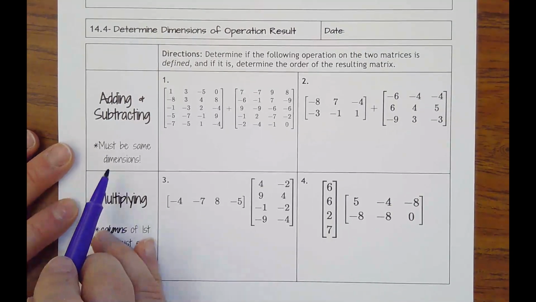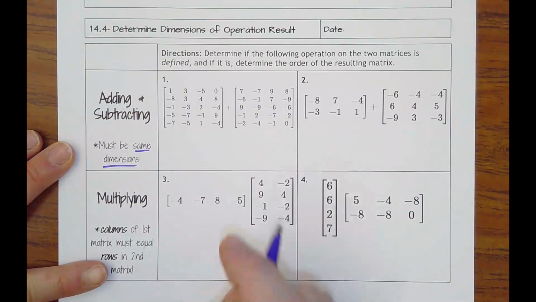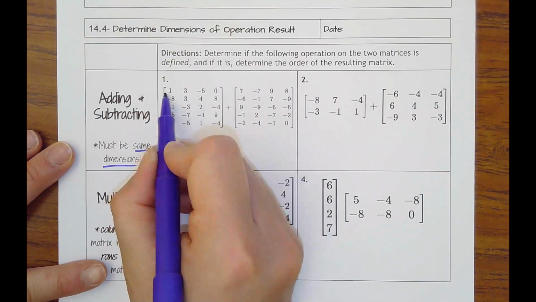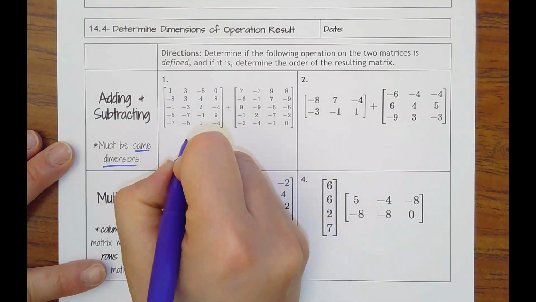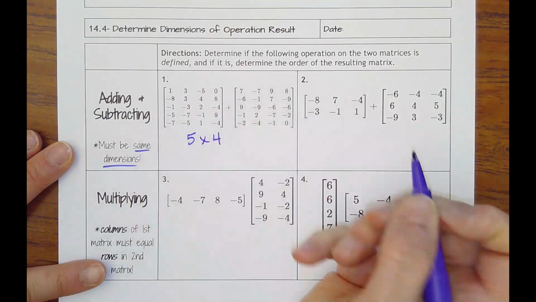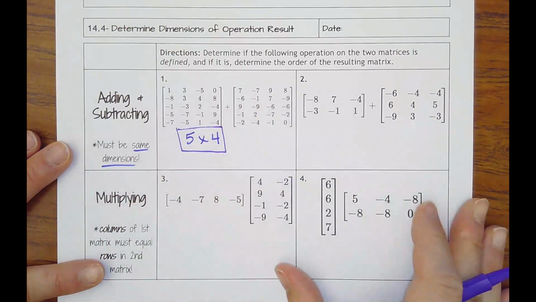So we already talked about when you add and subtract, you must have the same dimensions. So looking at this, remember we go rows by columns. So that's a 5 by 4. And this is also a 5 by 4, so the answer will result in a 5 by 4.